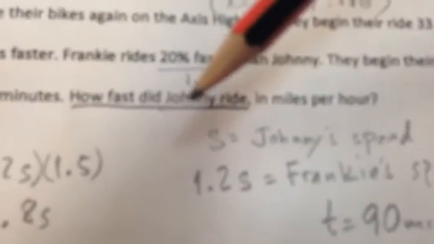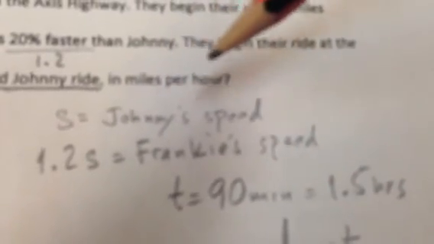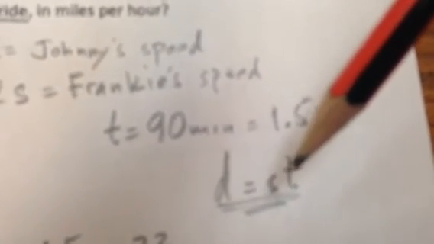So that's our variable there. The question is, how fast did Johnny ride? That's why we want our variable to represent Johnny's speed. In terms of that s, Frankie is 20% faster, which is just 1.2 times s. So there's my expression for Frankie's speed. s is Johnny's speed, 1.2 s is Frankie's speed. My time is 90 minutes, which works out to be 1.5 hours because it does say miles per hour. So I want to convert my time into hours. Keeping in mind my distance equals speed times time basic equation. All right, so everything's kind of based on that.